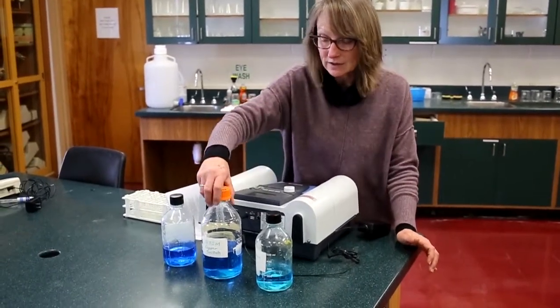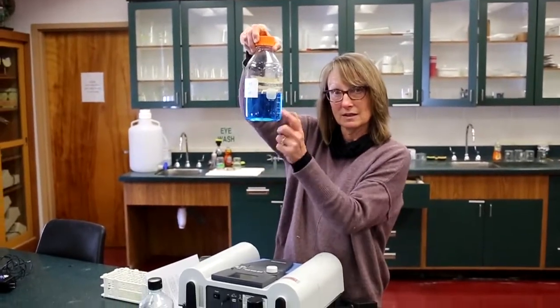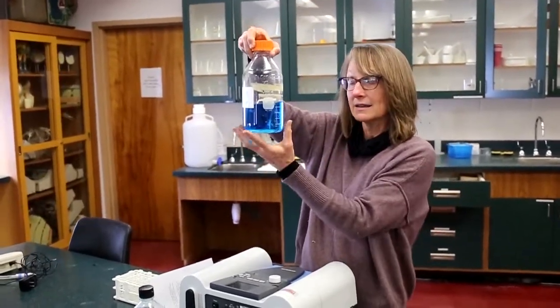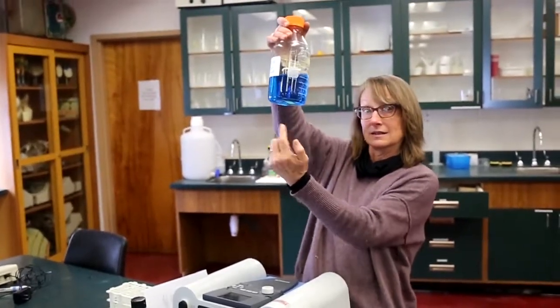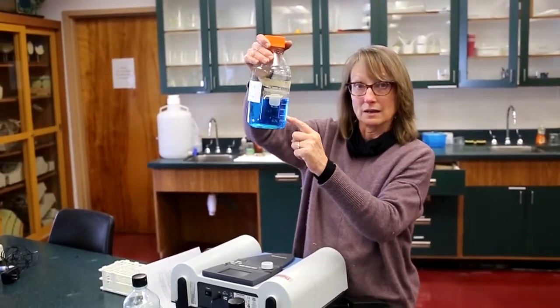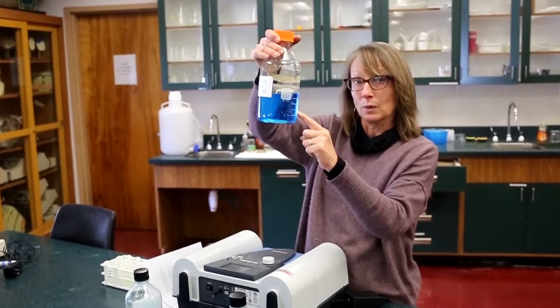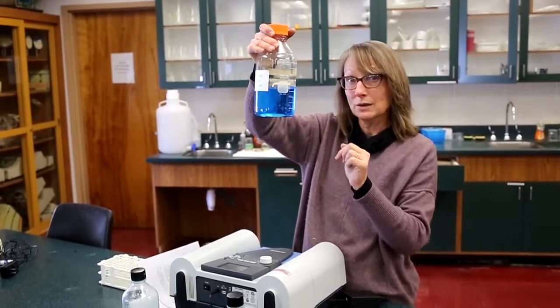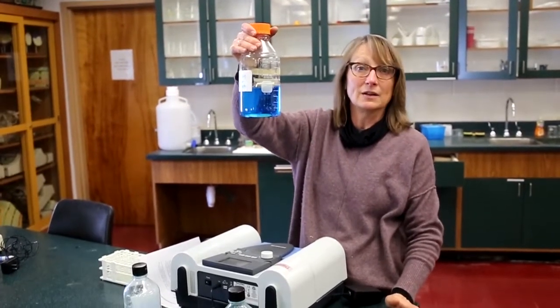So now let's look at a clear solution. Light of all wavelengths is shining through this solution. It's kind of the same principle, but because we can see through it, the copper sulfate in this bottle is absorbing all wavelengths of light except for the kind of blue-green ones, and those come through and we see those. That's why solutions appear to have a certain color.